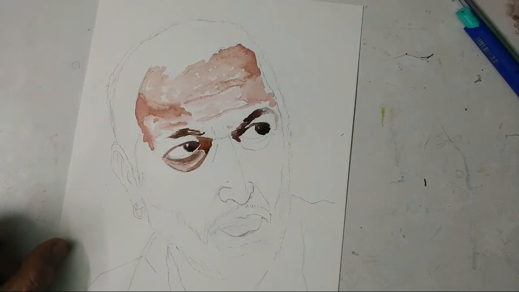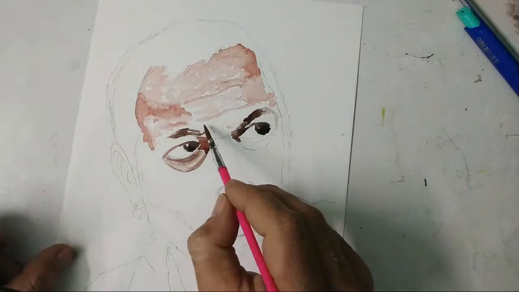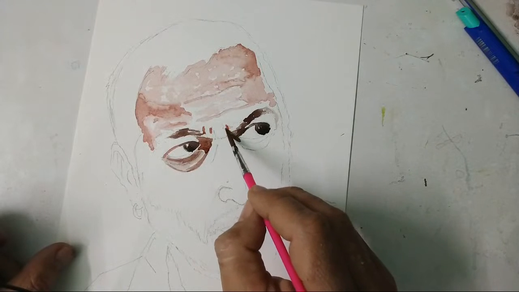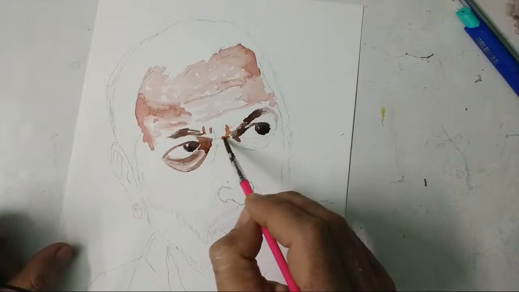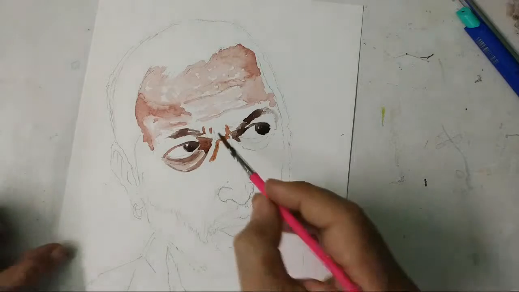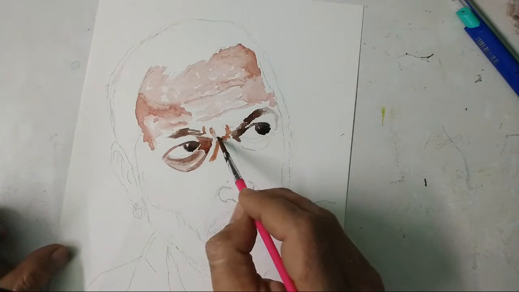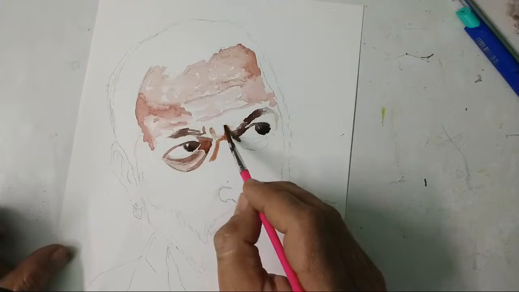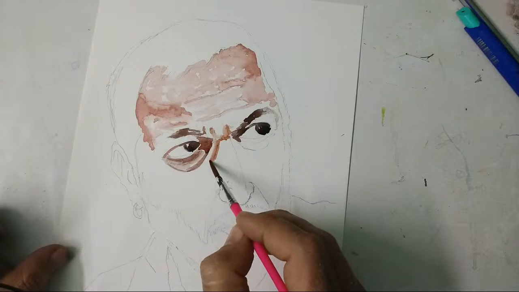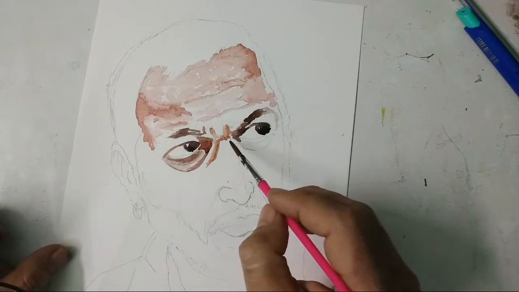Now there is use of orange. And this tone which I am doing now is used to give the expression of the face, and the light tone I have used to highlight the skin. So this is the dark part of the face.